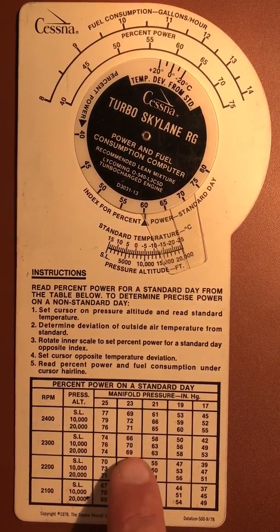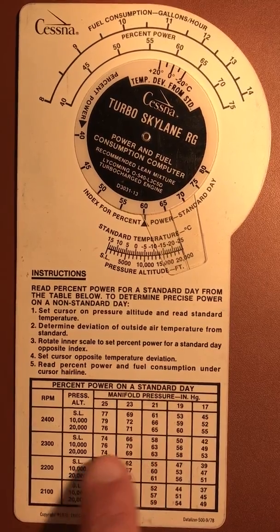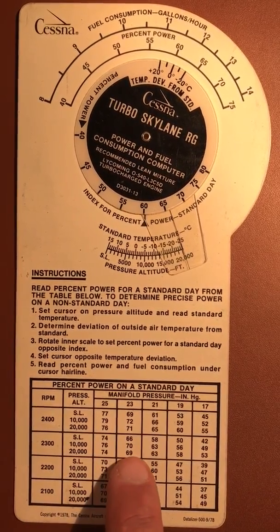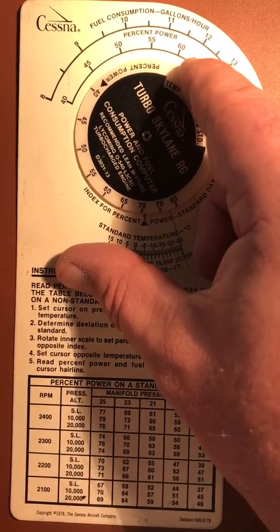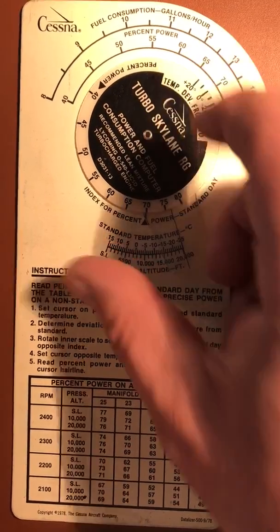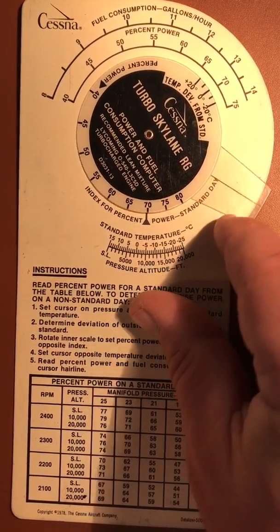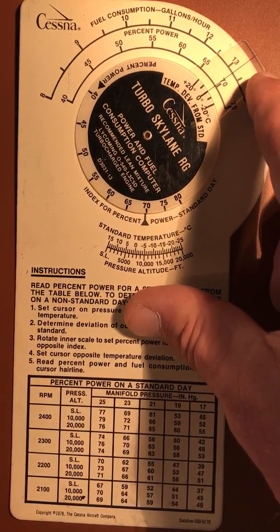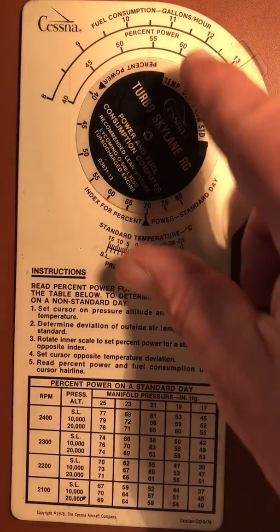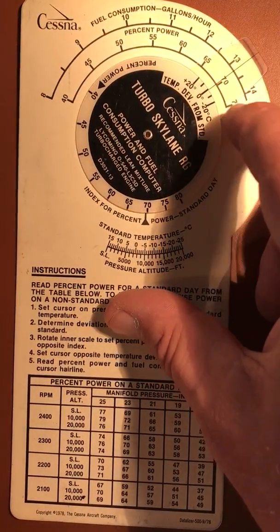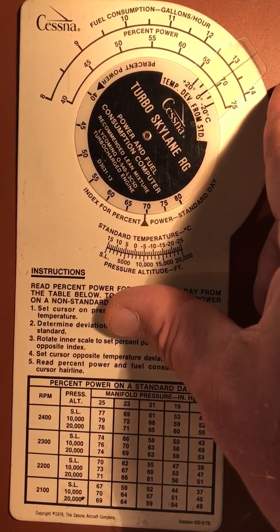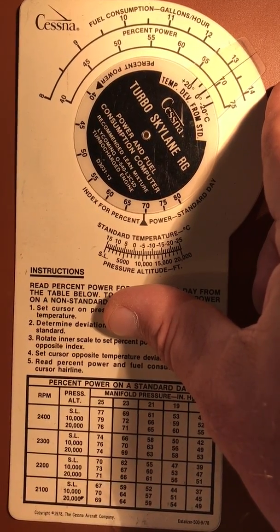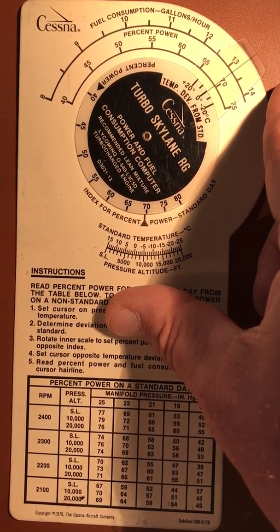But referring to the chart here, we would expect at 23 inches of manifold pressure and 2300 RPM at 20,000 feet for our power to be 69%. So we spin this little wheel here and set 69% power. And as you'll see, as I rotate this around to standard, that is set for 69% power. Tweak this just a little bit more that way. That's about 69, right? And at 0, 69% power, it's going to be about 13.2, 13.3 gallons per hour is what we would expect to be setting for our mixture and our fuel consumption.